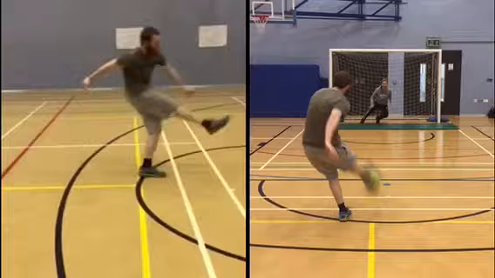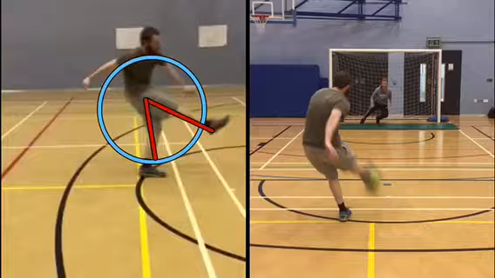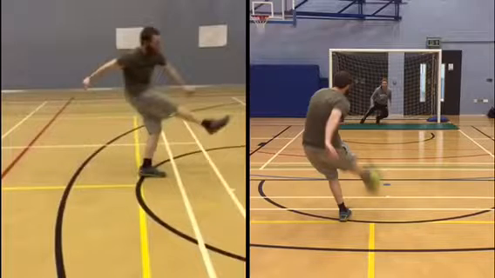Furthermore, the flexion from the hip joint, as I've said earlier, is great as it can create more power. This flexion right here from that hip joint is a good angle to create a good lot of power through the ball for the shot.